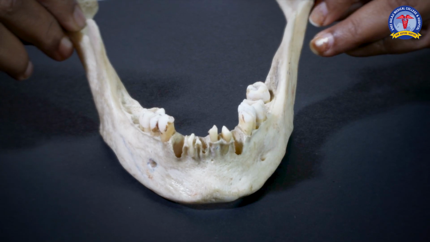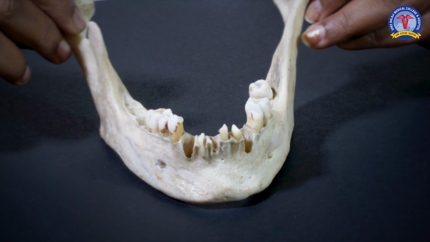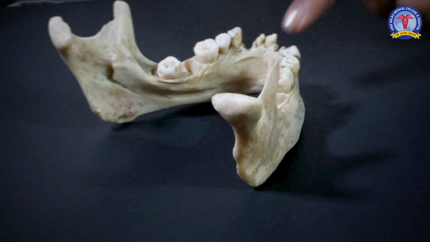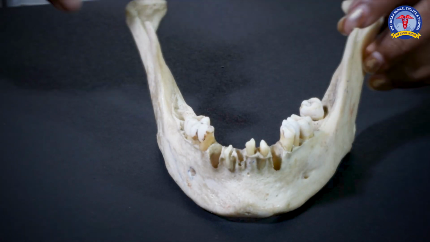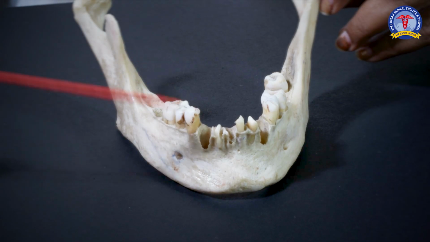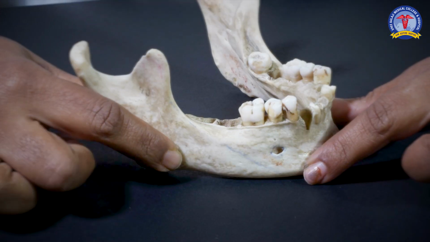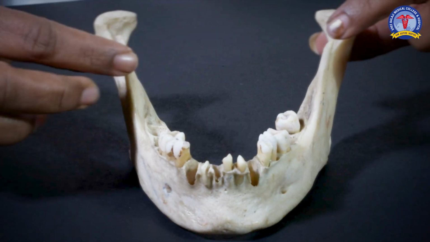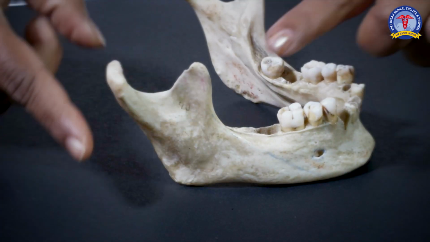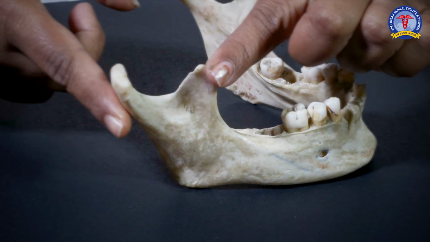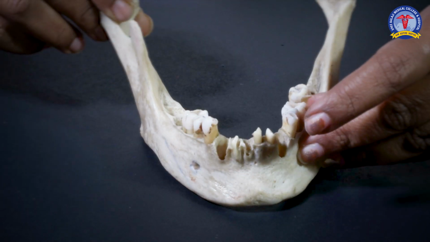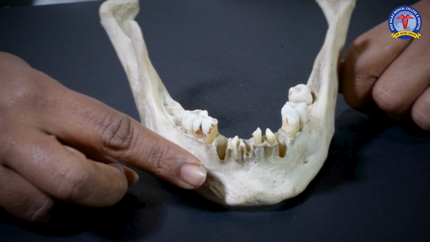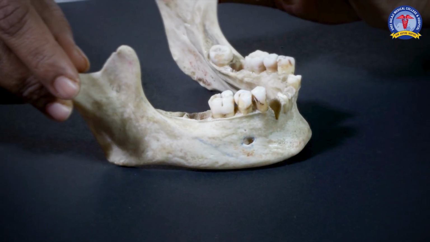And coming to the external features of the mandible, it consists of the external surface and the internal surface. Now, the parts of the mandible consist of the body. This is the body of the mandible, and the two rami, the rami of the mandible. So let us see the features of the body of the mandible on the external surface.